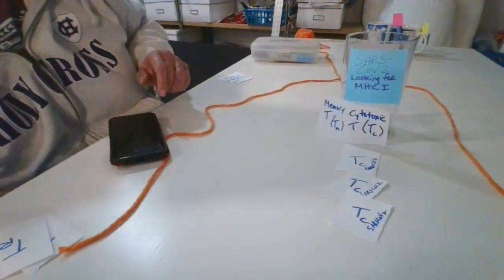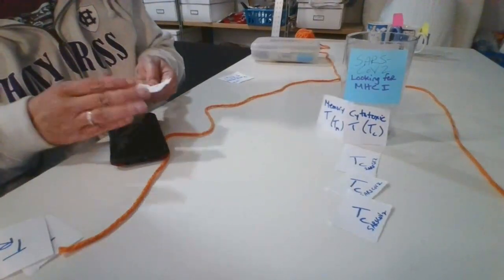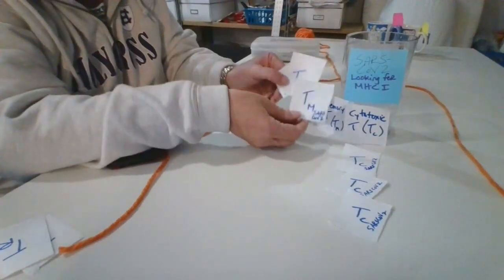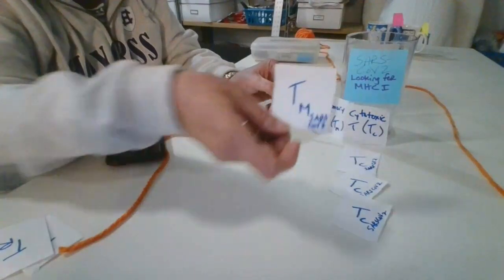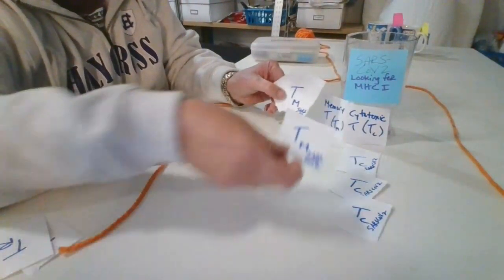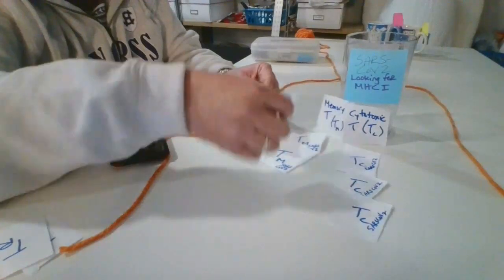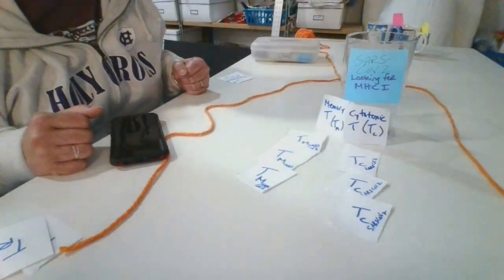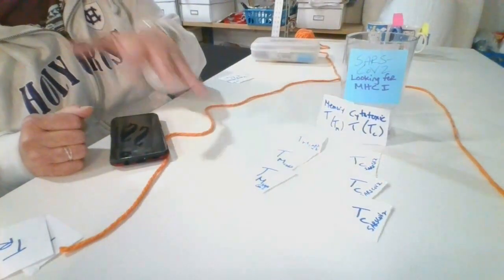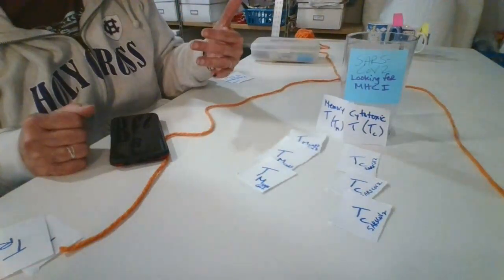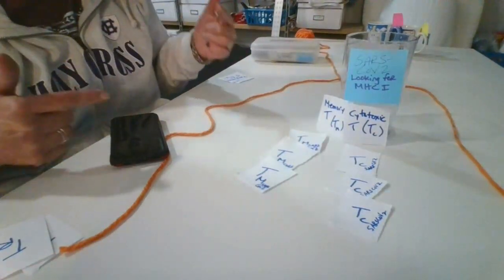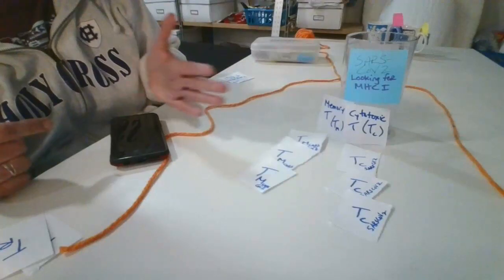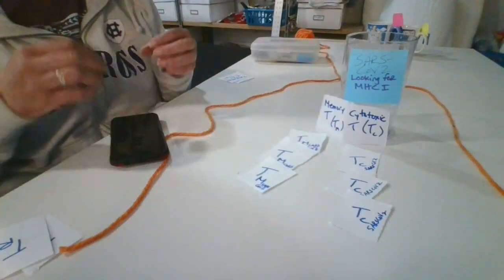The memory cells will also make clones of themselves, so memory cells again for SARS-CoV-2, and that is cloning. Again, think of it like cellular photocopying, so that every time you make a T cell, you don't have to go back to the very beginning of this video and go through all those processes.